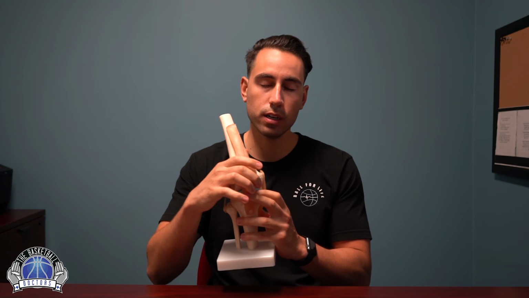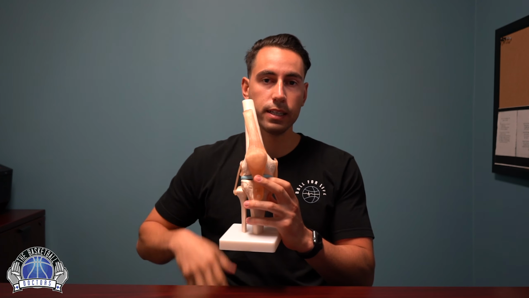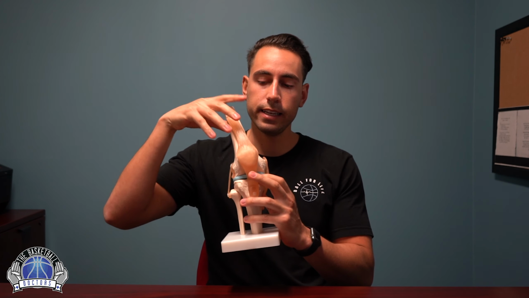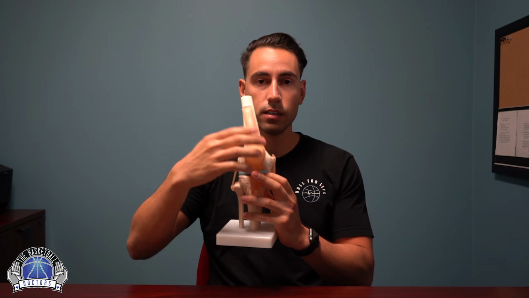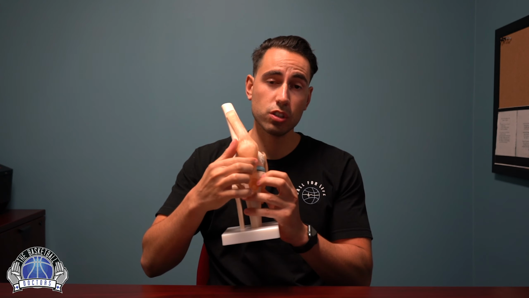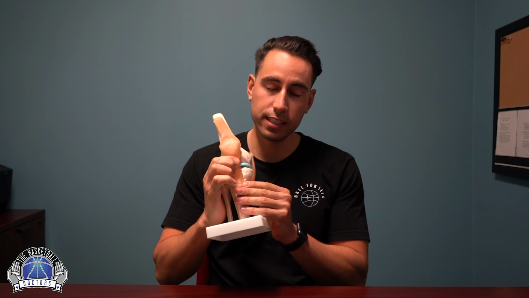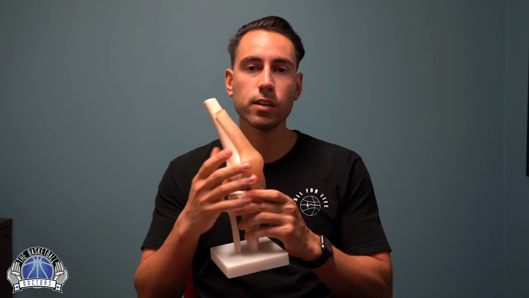As we mentioned before, the quadriceps are the muscles, the big ones in the front of your leg. They attach into the quad tendon, which goes to the patella or kneecap. And from the kneecap, it turns into the patellar tendon and attaches here to the tibial tuberosity. Now that we know about the anatomy of the knee joint, specifically the patellar tendon, we're going to go over what exactly is jumper's knee.